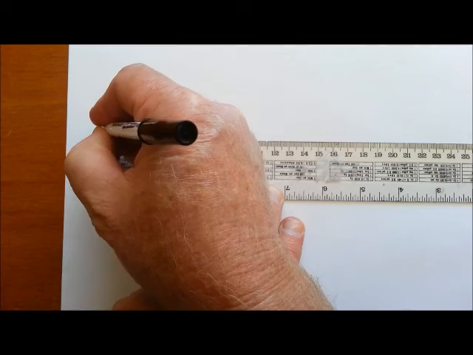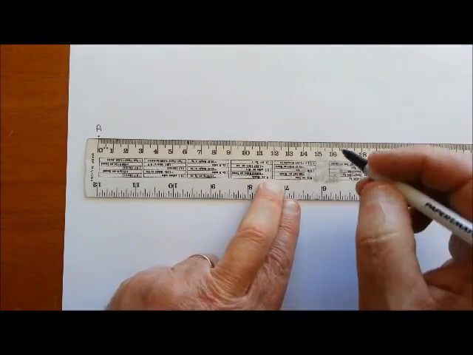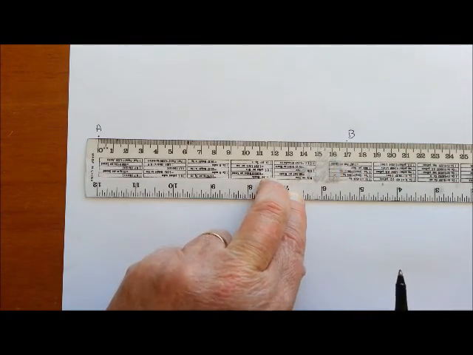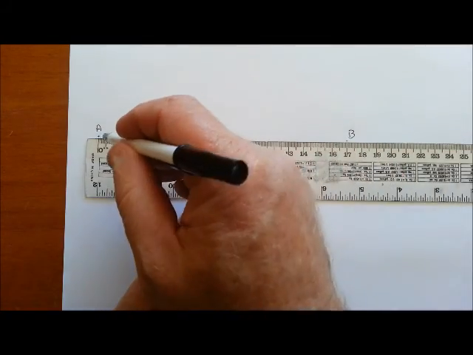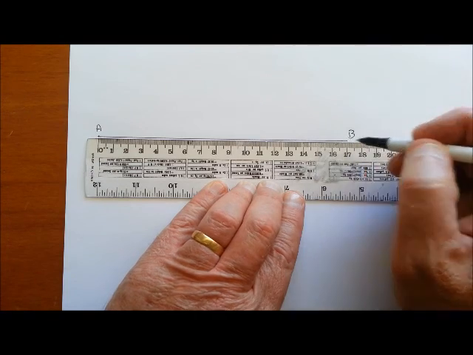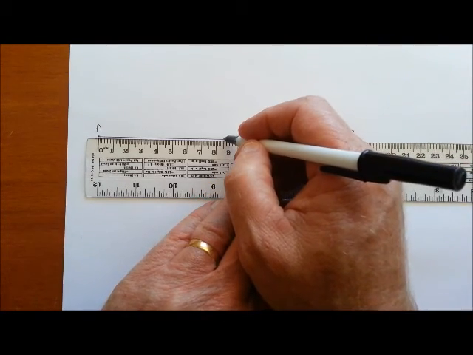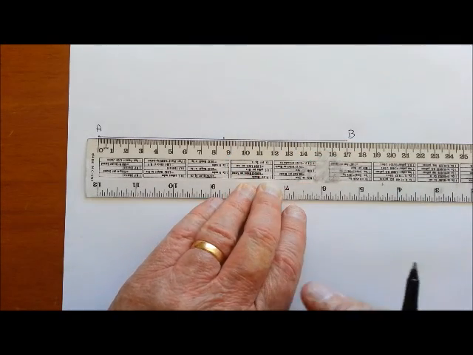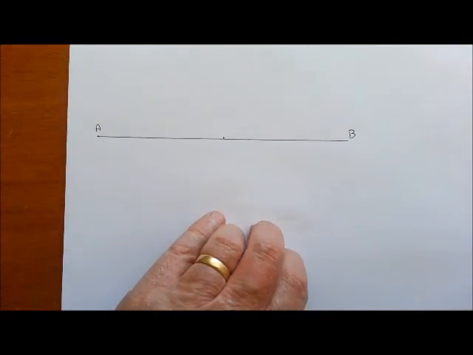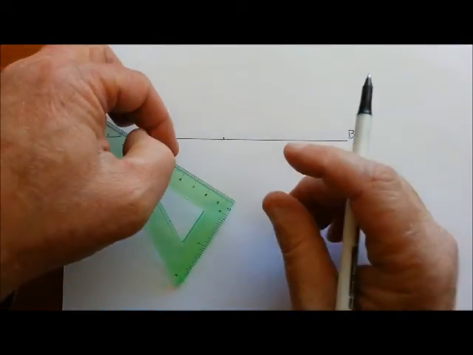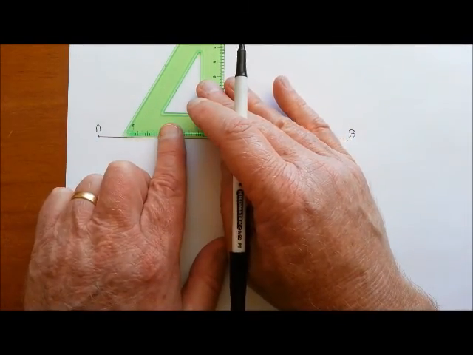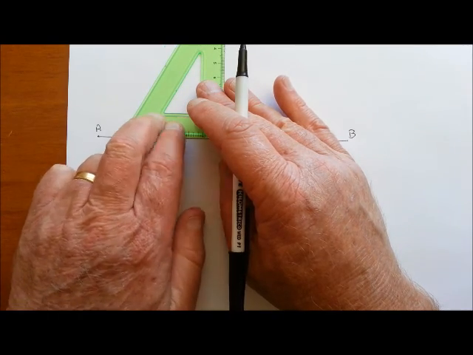Firstly, I mark the two endpoints of the chord. I'll call that point A, and point B, and I'll start to write a bit bigger. We draw in the chord, we find the midpoint, which is going to be 85 millimetres along. Now we have to construct a right angle, a line perpendicular to the chord going through the midpoint.